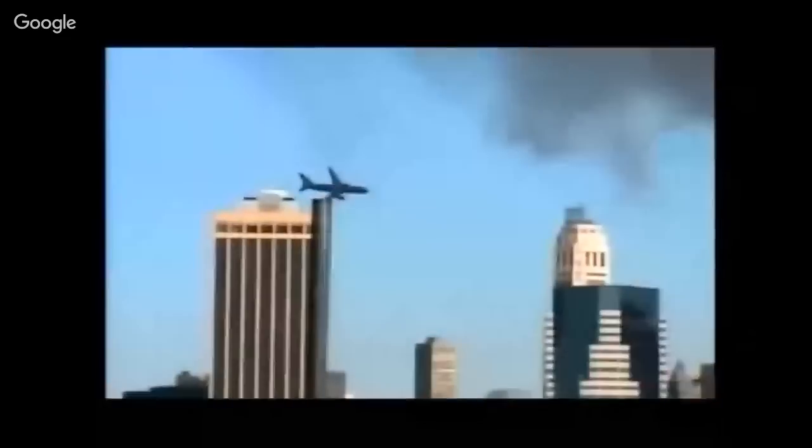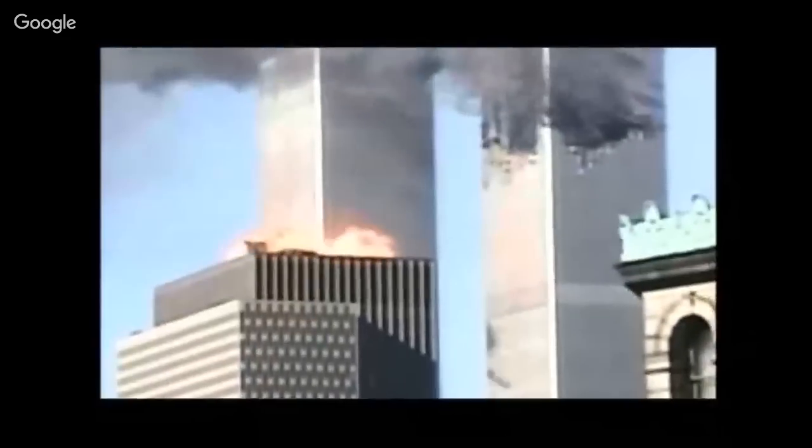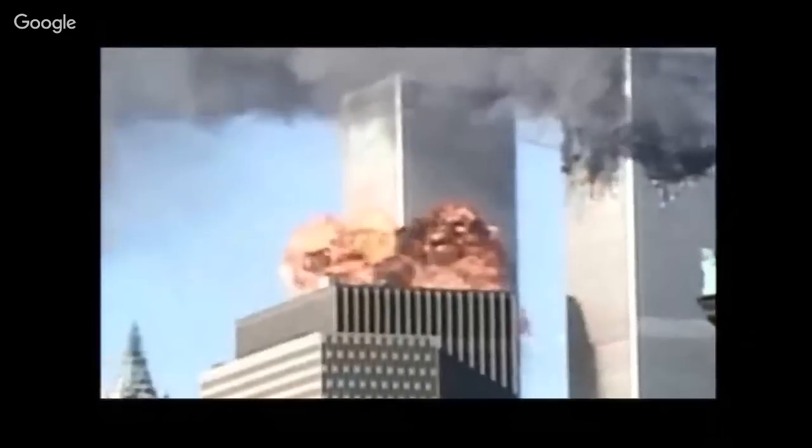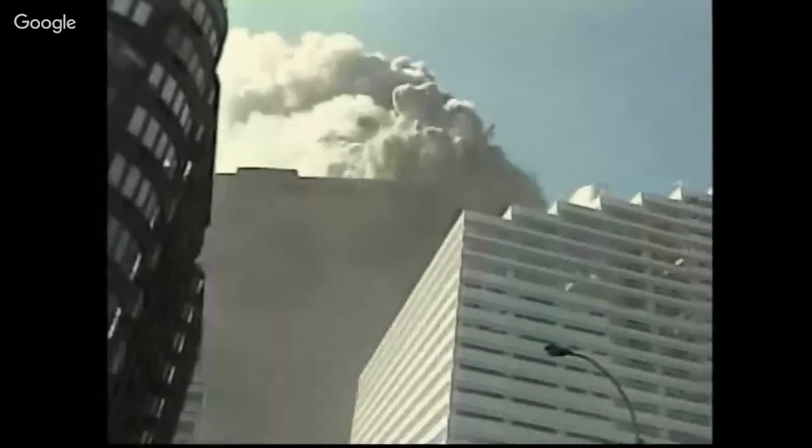Elements of the myth. The impact of the airplanes, gallons of burning jet fuel, steel melting, the buildings failing and suddenly imploding. In a mere 10 seconds, 110 stories hurtled earthward, pulverizing into dust.